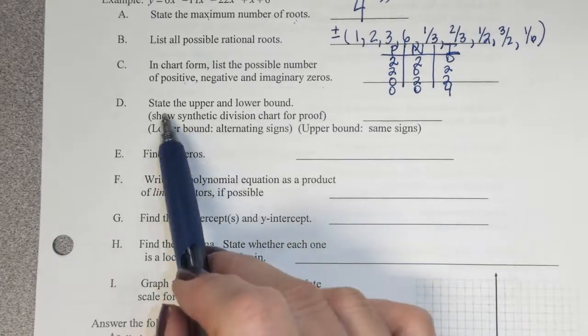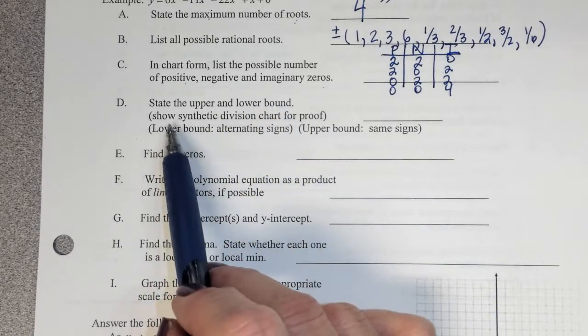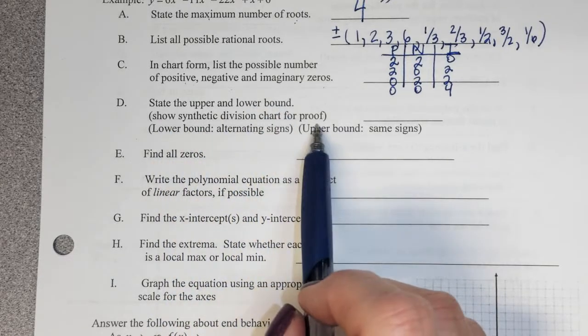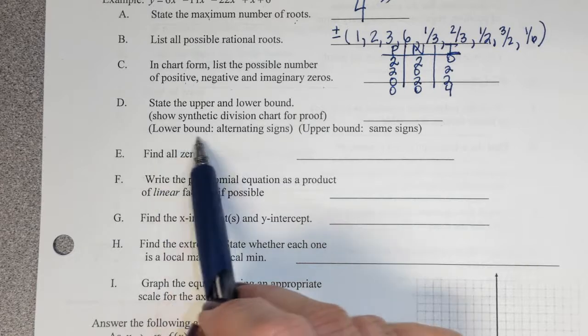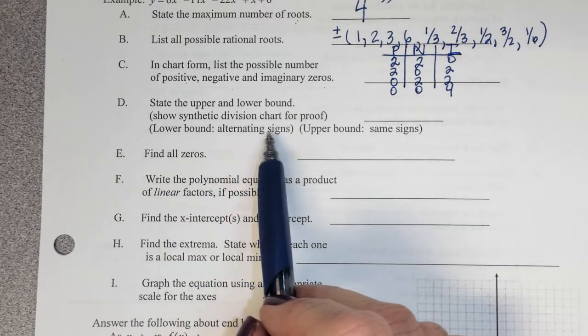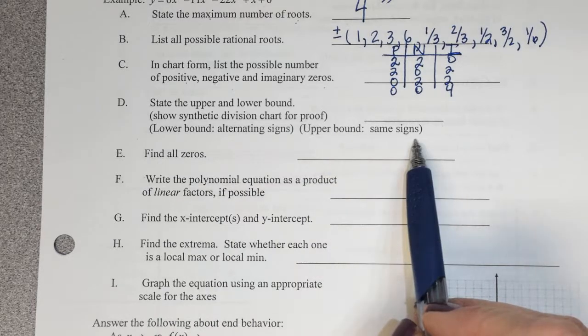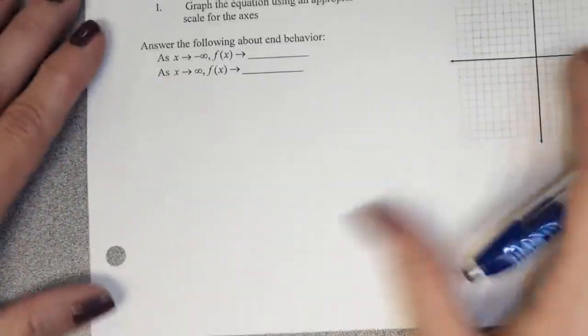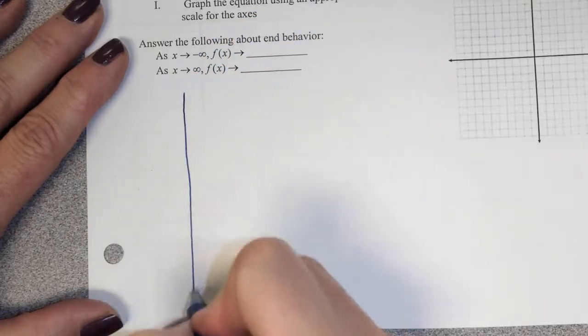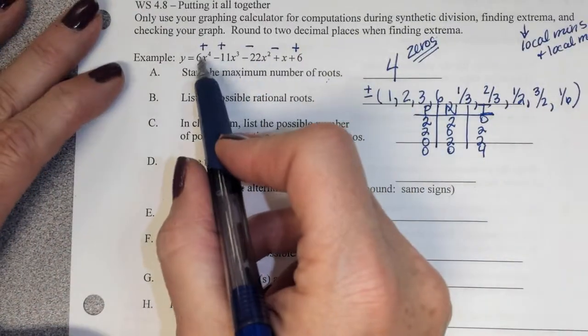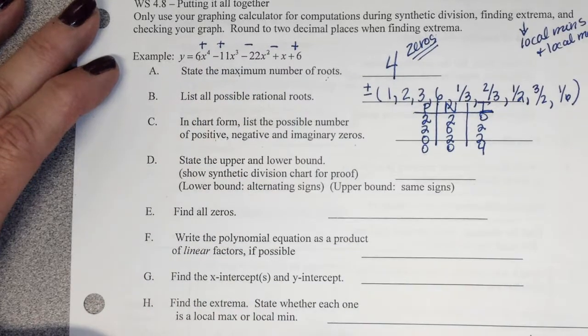Okay, so now we have to state the upper and lower bound. We have to show synthetic division chart for proof. When we have the lower bound, all of the signs are going to alternate. When we have an upper bound, we're going to have all the same signs. All right, so here's what we do. We're going to come down to this space. I'm going to need a big chart. So at the top, I put my coefficients. I have 6, negative 11, negative 22, 1, and 6.